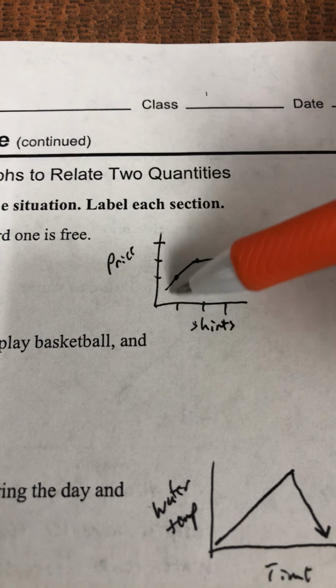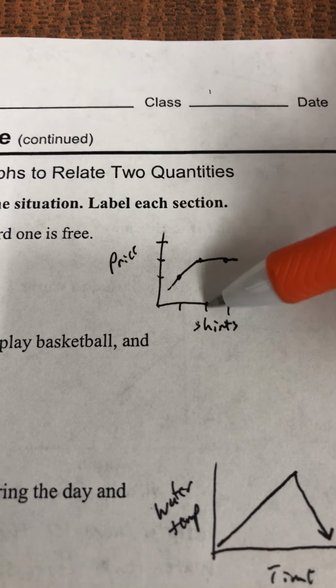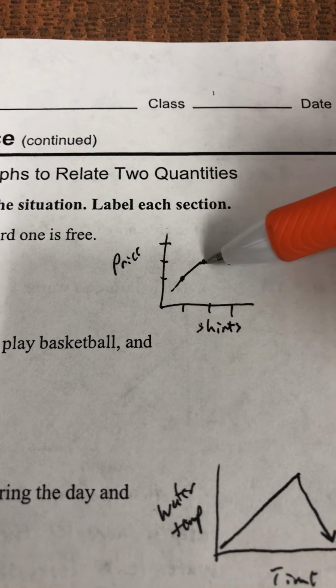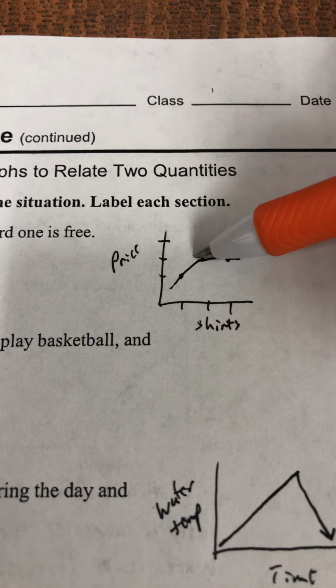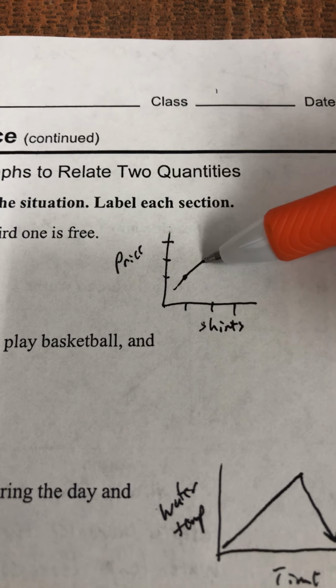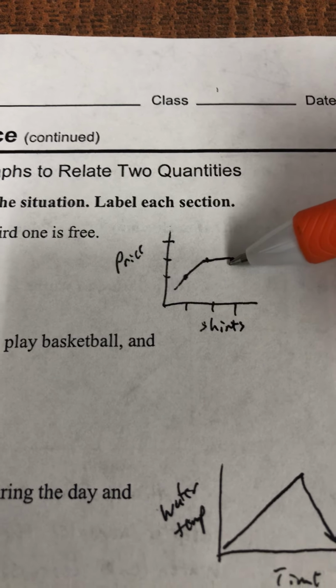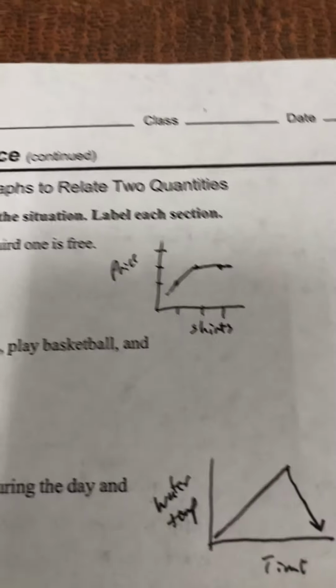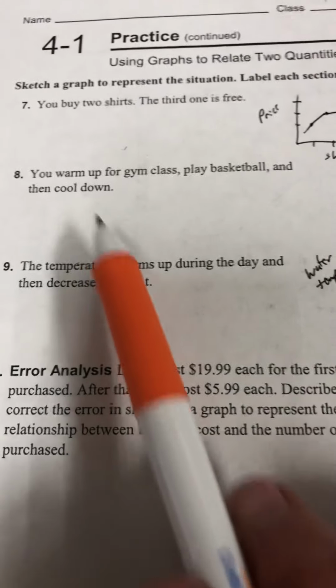So the first shirt is about how much a first shirt would cost. Second shirt is about how much a second shirt would cost. Your third shirt, it's going to flatten out because you're not going to pay any more. So the price keeps going up, and then once you buy 2, then that third one, it's flat, and that's where it's going to stop. Try 8 on your own.